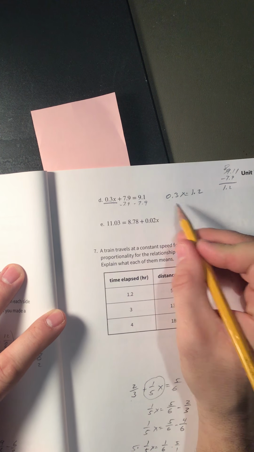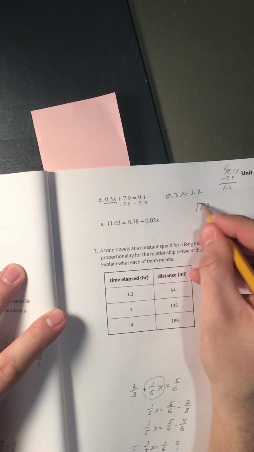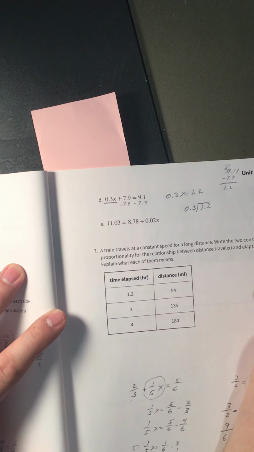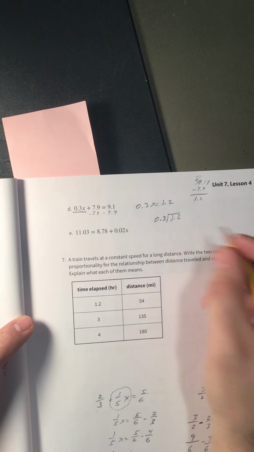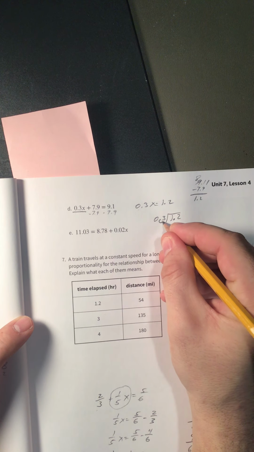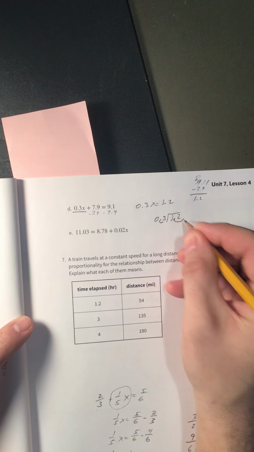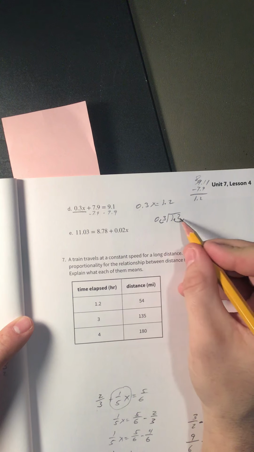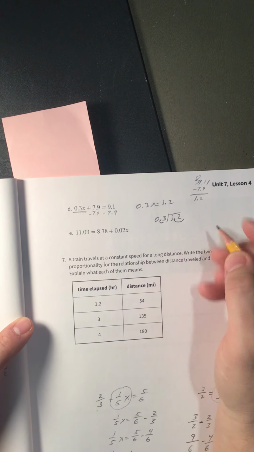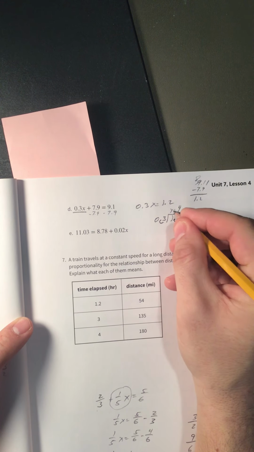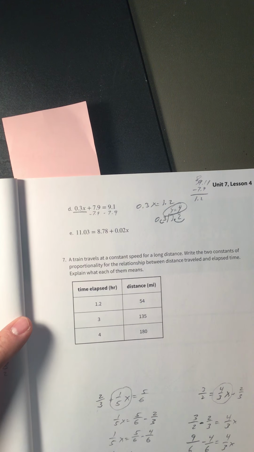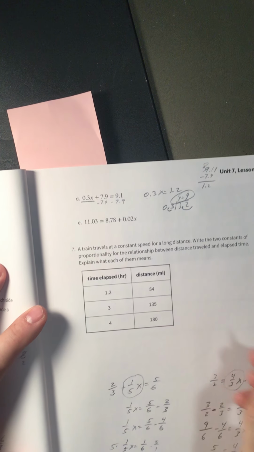Opposite of multiplying by 0.3 is to divide by 0.3. So hopefully remember how to divide decimals. Move it over one spot, move it over one spot. How many times is 3 going to 12? And the answer is 4.